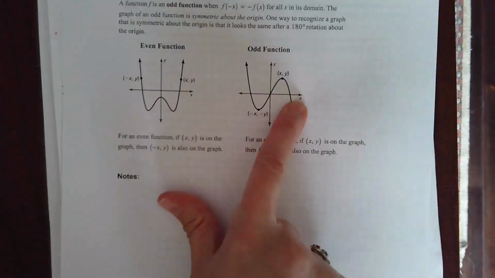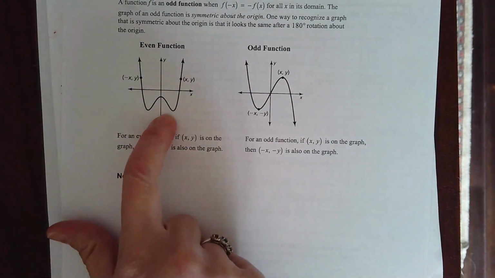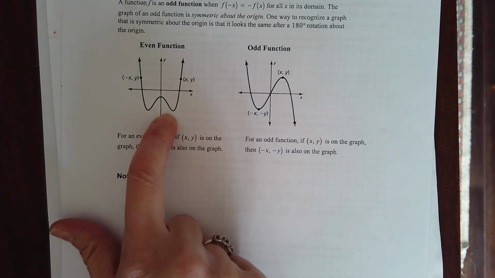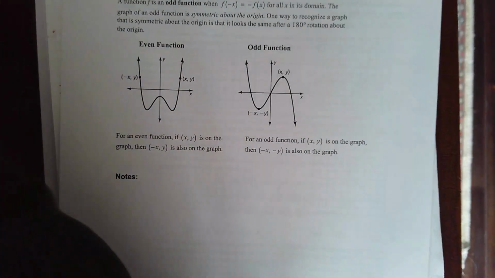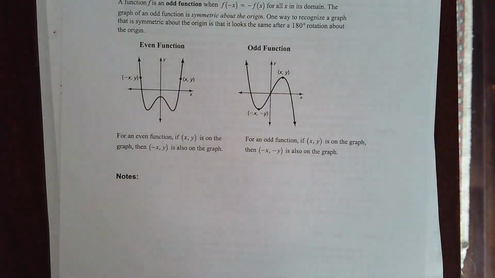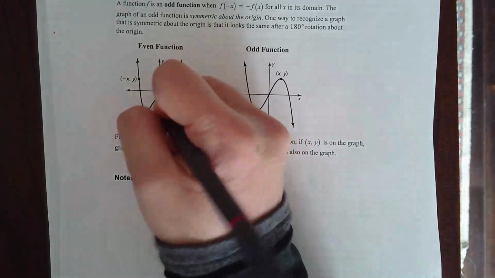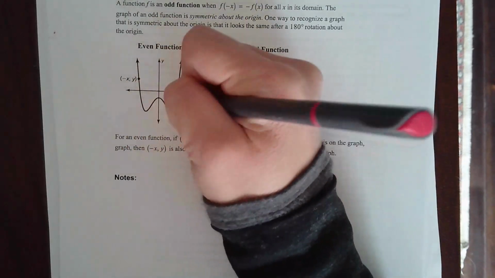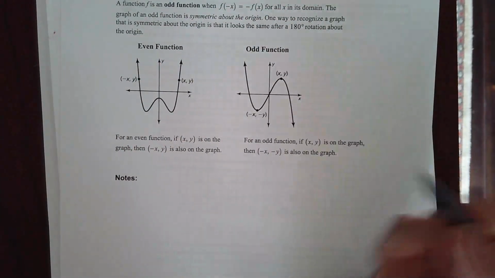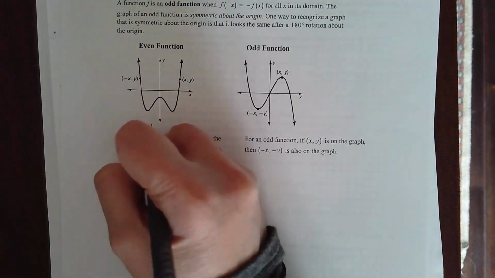Even degree functions, odd degree functions, right? So one of the things they talk about is an even function is symmetric around the x-axis, or the y-axis, I'm sorry, I misspoke. And an odd function is symmetric around the origin. So what they're getting at here is, if it's truly an even function, this would be symmetric around the y-axis.